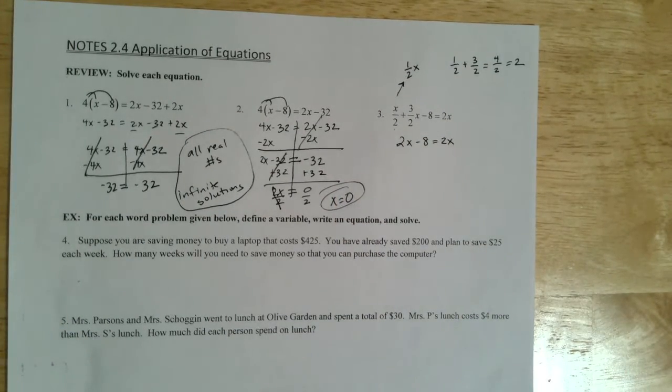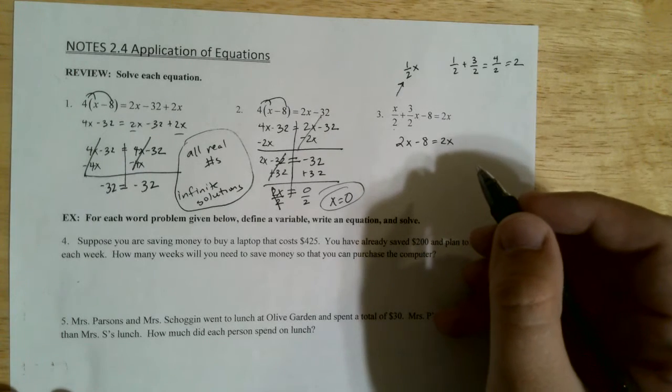Okay, and if we get a little bit confused about that, we can always just type it into our calculator just to be sure on that one. But yeah, so 1 over 2x plus 3 over 2x will give me 2x. All right, so from here, we want to get all of our x's alone, okay?